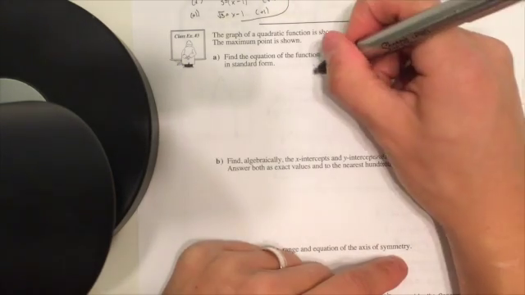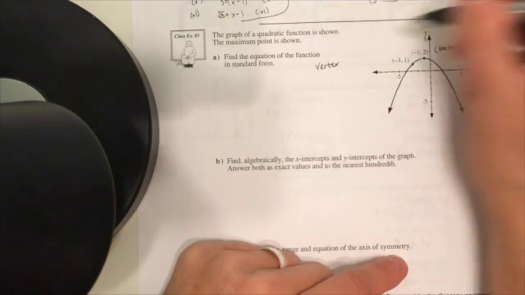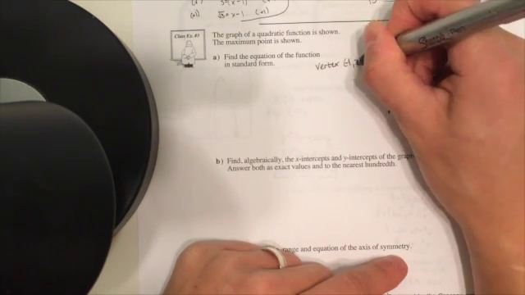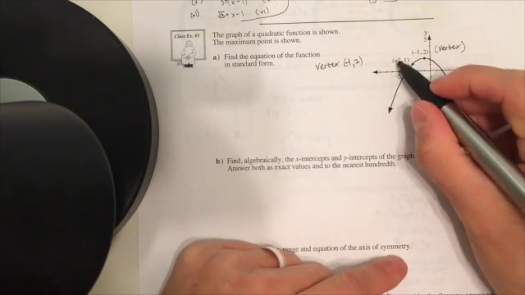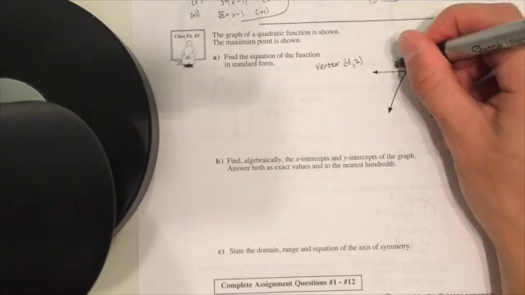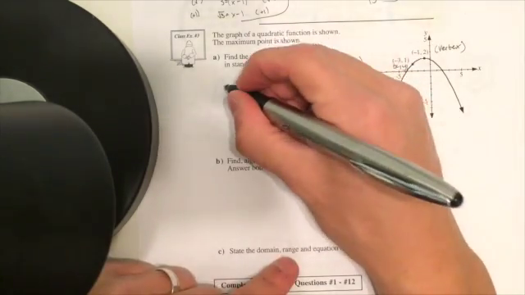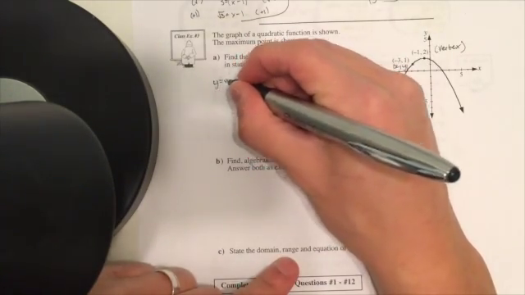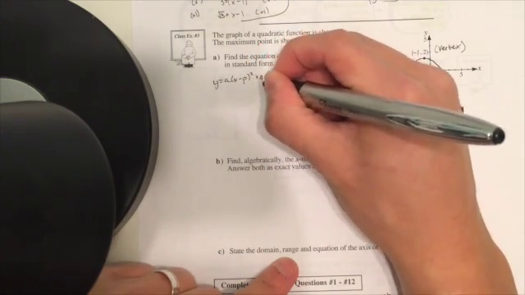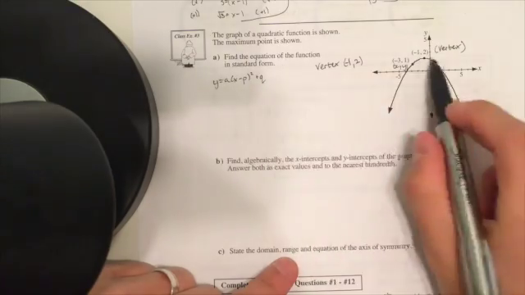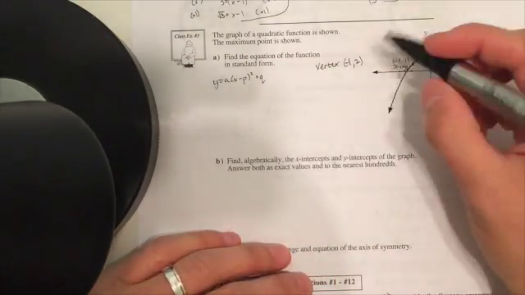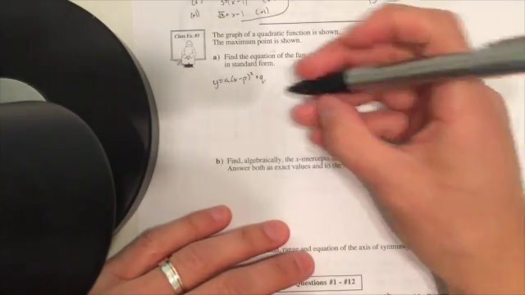All right, so let's start with our vertex. That's going to be (-1, 2). And we also have the point (-3, 1). And these are going to be x, y values that we'll plug into our equation. Okay, so y is equal to a(x - p)² + q. This is our standard form, and we want to find out what this equation is in standard form. So all we need to do is plug what we have into our equation.